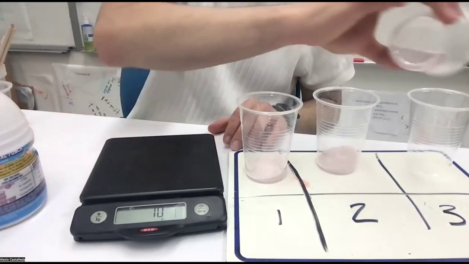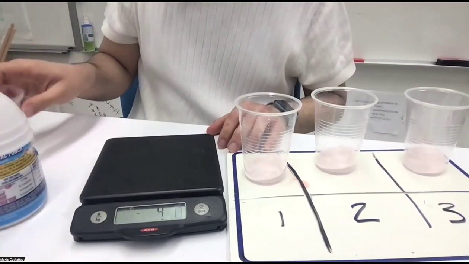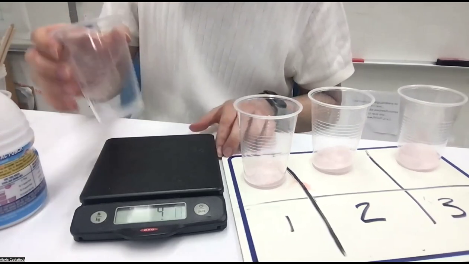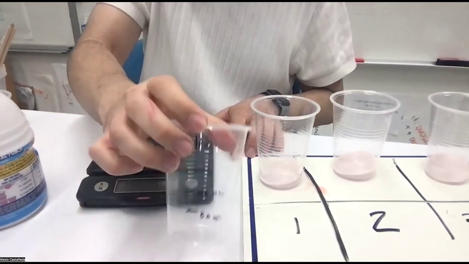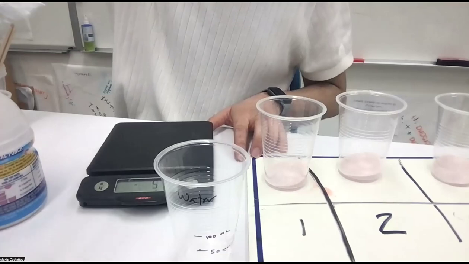And 15 into the third one. So all of them have 15. And then what we're going to change is the volume. So the first one is only going to have 50 milliliters. So 50 milliliters is this first line here, and 100 is the second one. So let's add 50 milliliters to the first one.